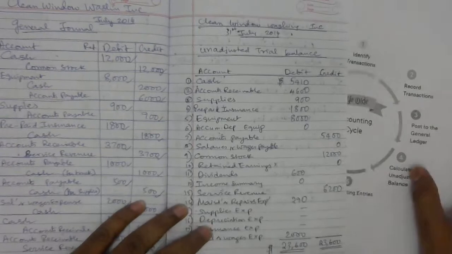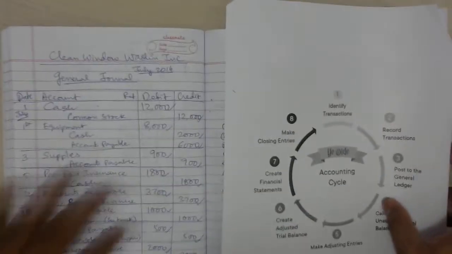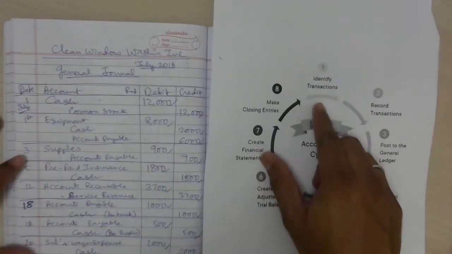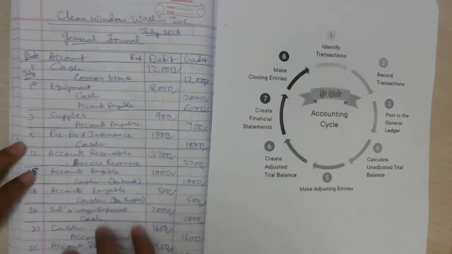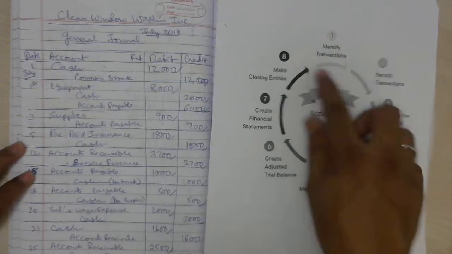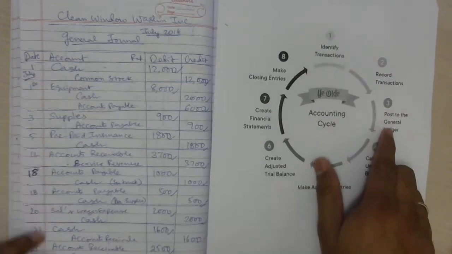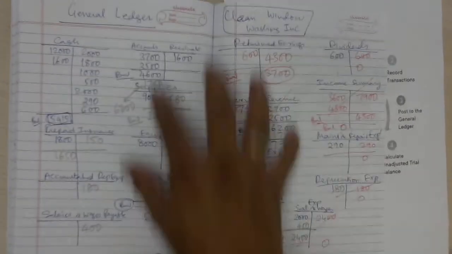Okay, so we started off with this page. Identifying transactions and recording transactions, so that is what we have done here. After identifying and recording transactions, we post into the general ledger, which we have done here.